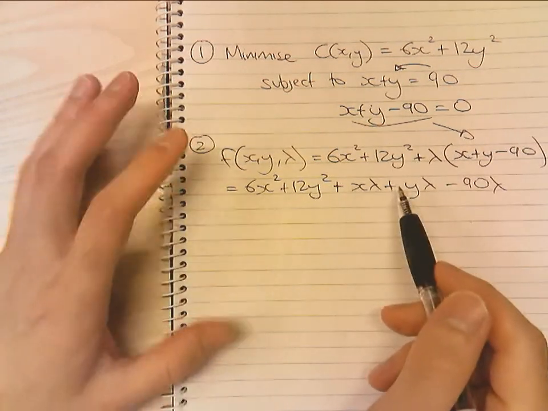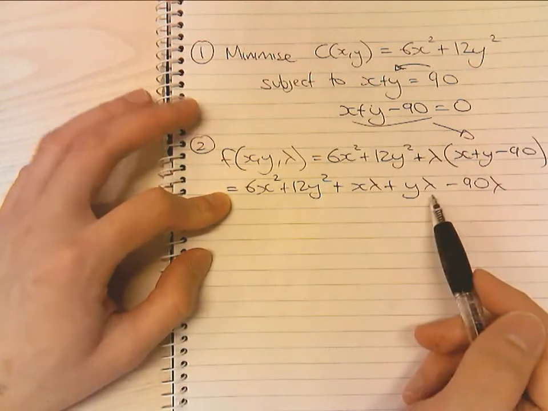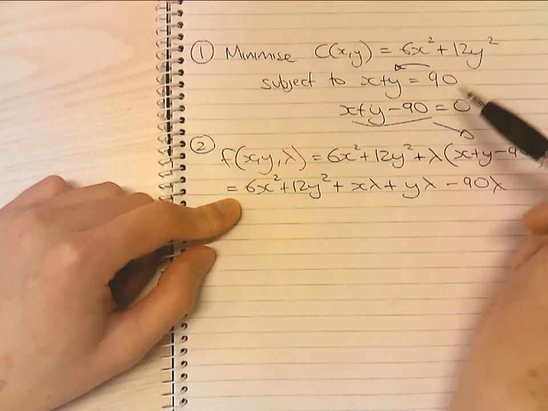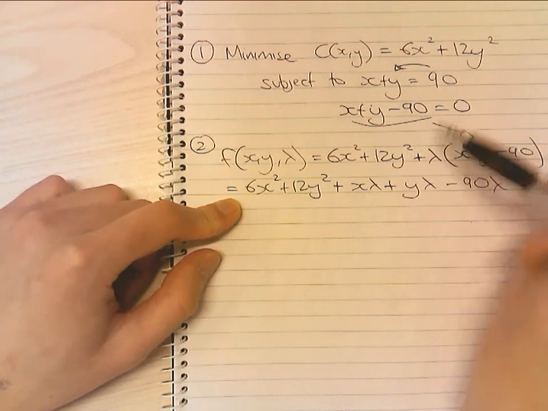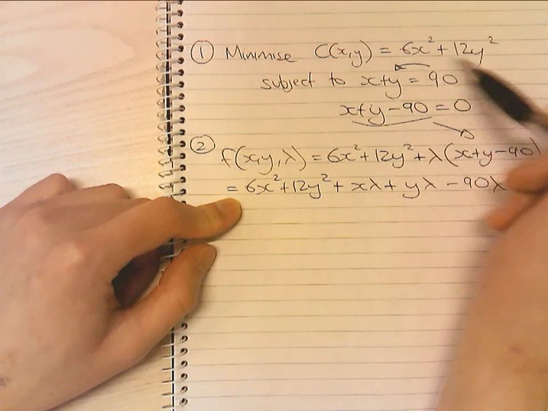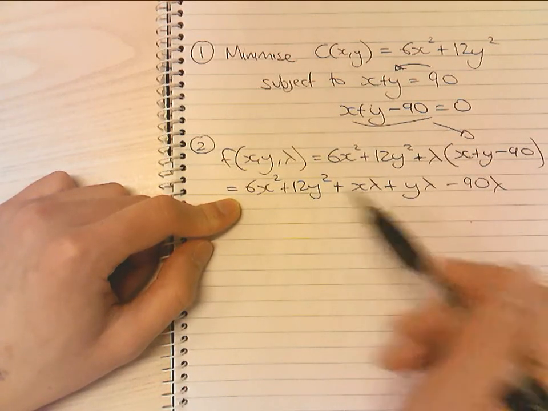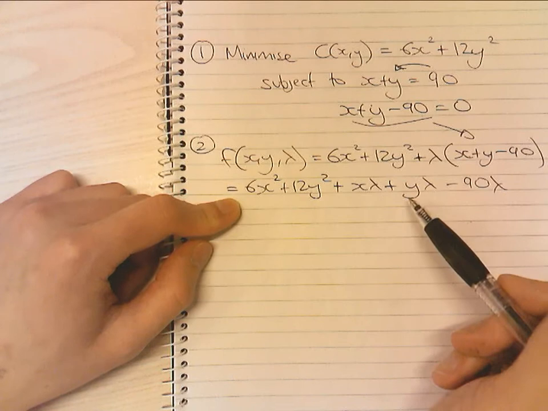So let's maybe pause a little bit and just appreciate what this equation is all about. This equation considers our cost function as well as our constraint. So it's an equation that contains both our cost and our constraint. And with this overall equation, what do we want to do? We want to find where is a minimum. Okay, so how do we go about doing that?